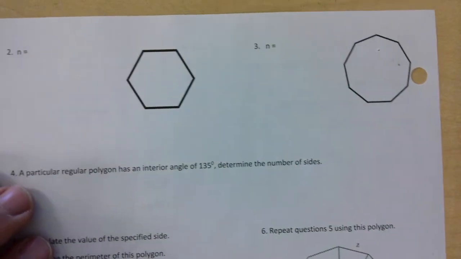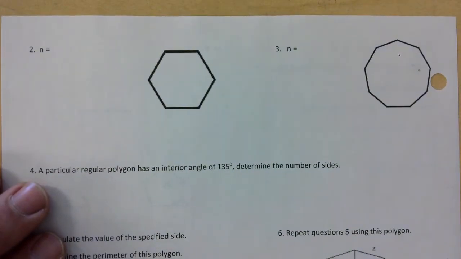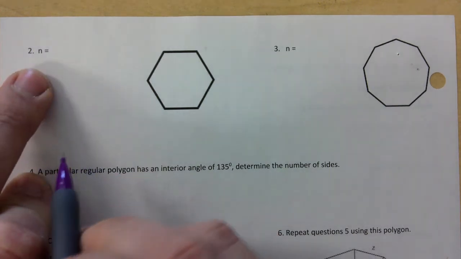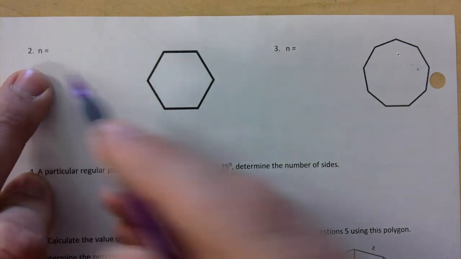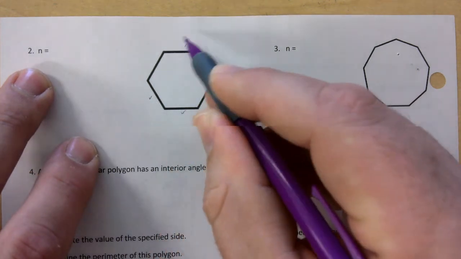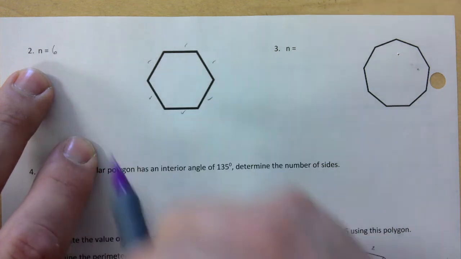Backside. And I asked you to try these. I hope you did. Okay, so backside, question 2. We count the number of sides: 1, 2, 3, 4, 5, 6. N is equal to 6. This is a hexagon.